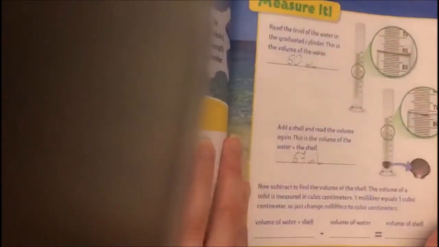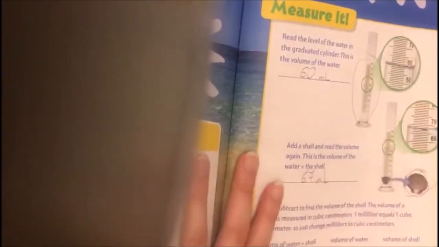Okay, so now what we're gonna do is we're gonna find the volume of the water plus the volume of the shell. Here we have the water with the shell, and here we have only water. We want to know the volume of the shell. How can we know? As we said over here, we already know the volume of the water, and here we already know the volume of the shell and the water. Now we only want to know the volume of this shell over here. What can we do? Guess.